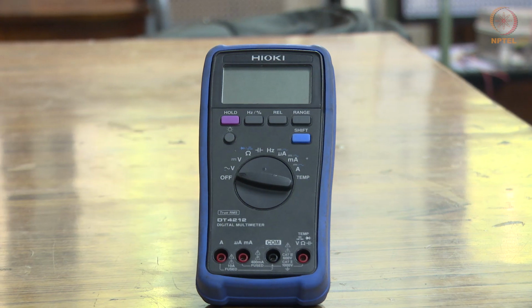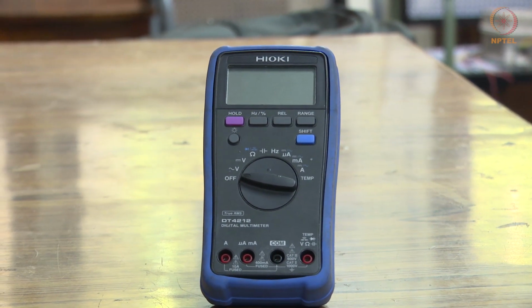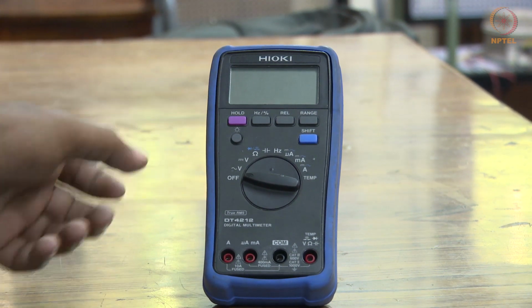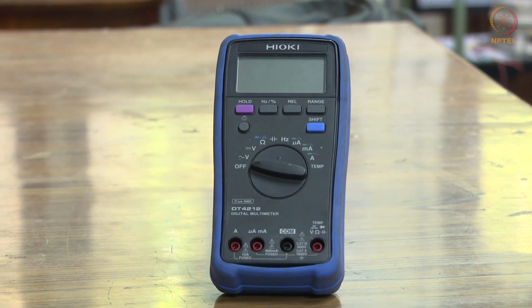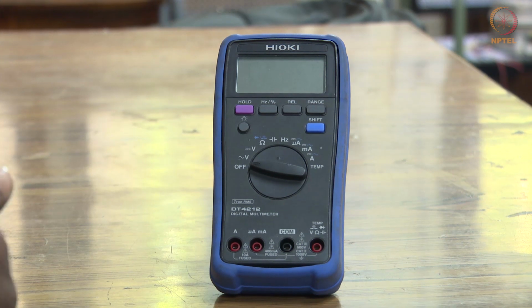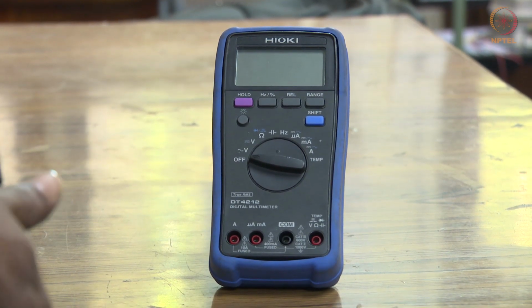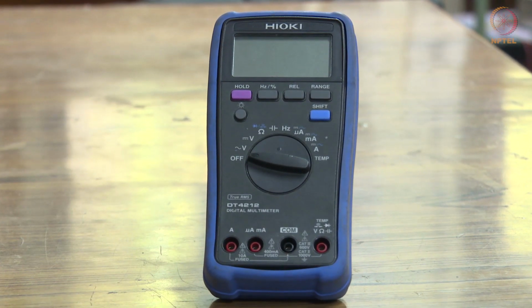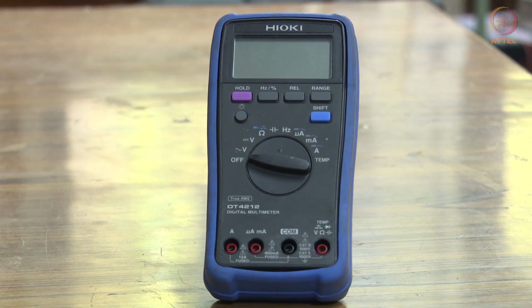The next basic instrument is the multimeter. The name itself says it can measure multiple parameters like voltage, current, resistance, capacitance as well as frequency. It can measure from microamps up to a maximum rating of 10 amps. The voltage it can measure up to 450 volts, in DC as well as AC.